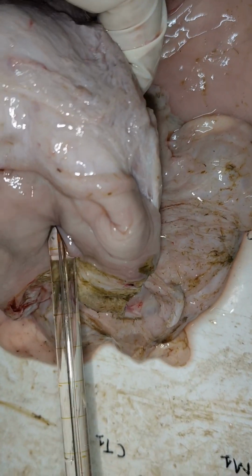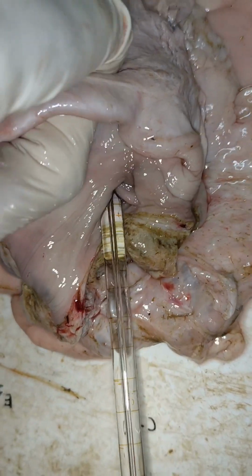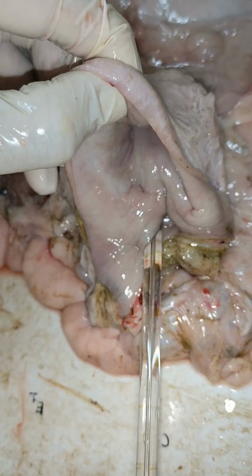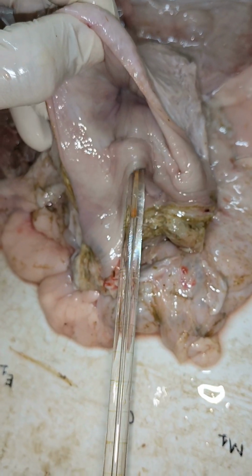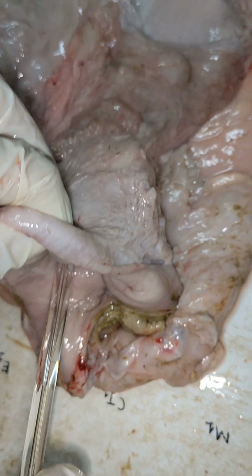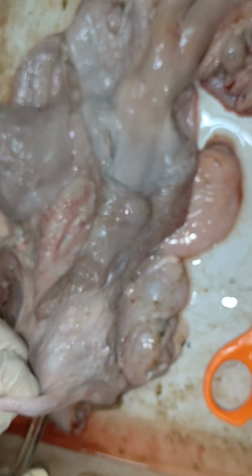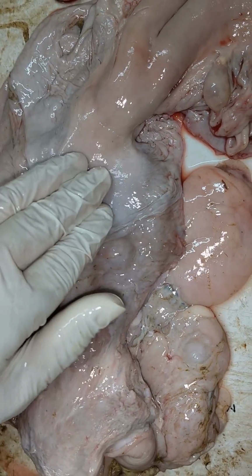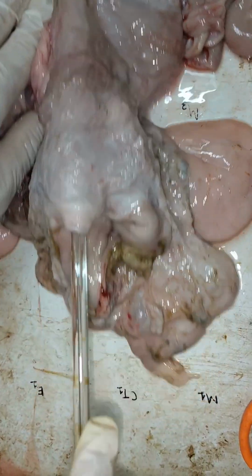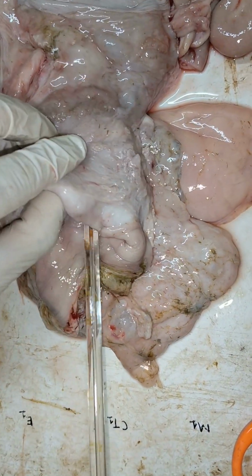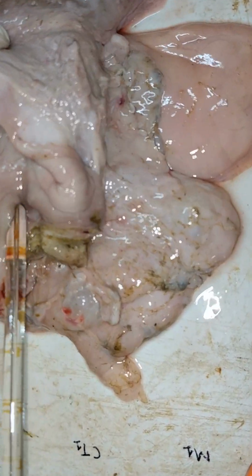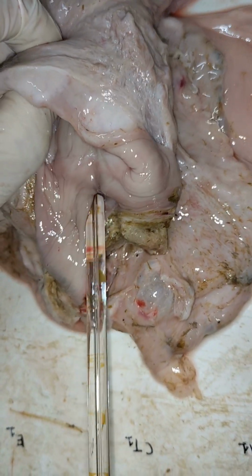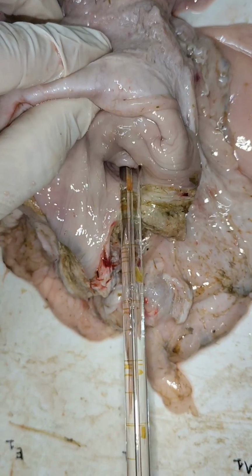You can see this is causing hindrance during AI with the gun. Now this is actually the opening, but if your gun stops here, there is difficulty in AI, so you have to lift this and then go for AI, moving towards the cervix. This is the body of the uterus. This is the cervix. This is my gun actually. But this hindrance point, this blind pouch, is not the external urethral orifice.